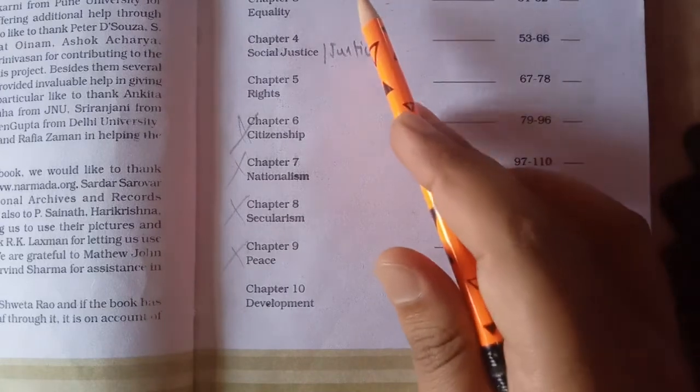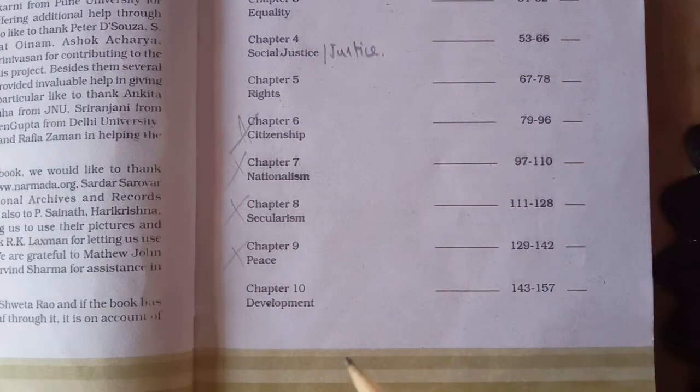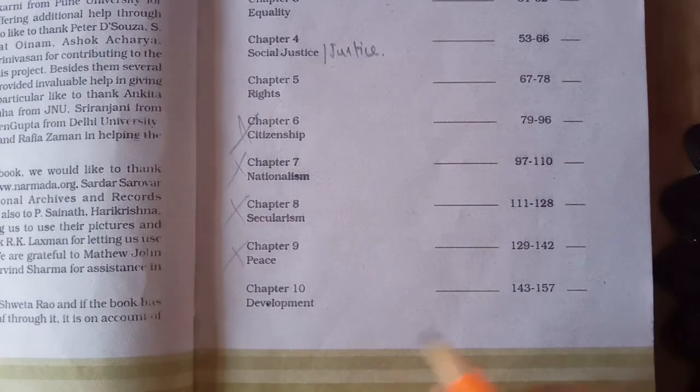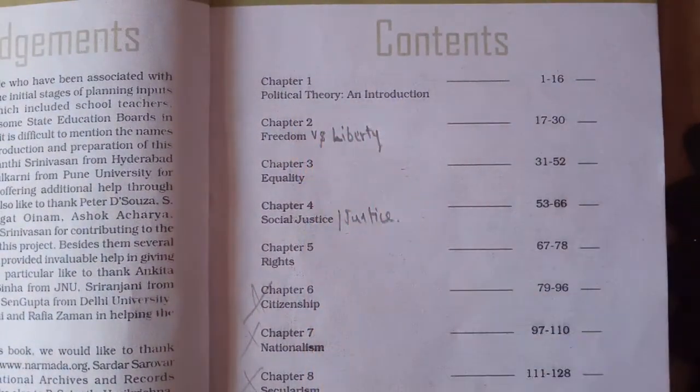And we will be starting the first chapter today, that is Political Theory: An Introduction. The last chapter which you have to do is chapter number 10, that is development. Here we will find the differences between development and growth, and various models related to development. So first of all, let's focus on the first chapter, Political Theory: An Introduction.